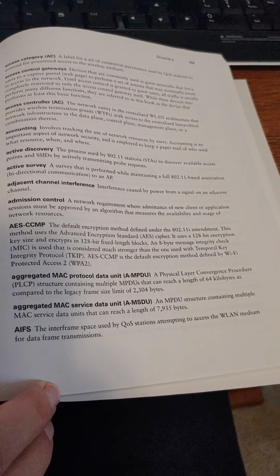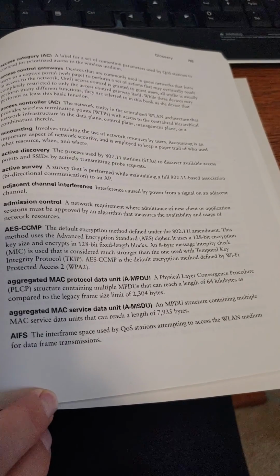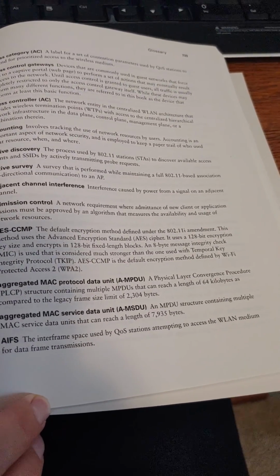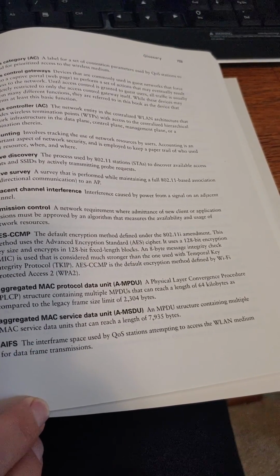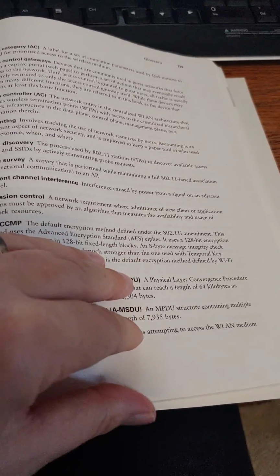AIFS, the interframe space used by QoS stations attempting to access the WLAN medium for data frame transmissions.